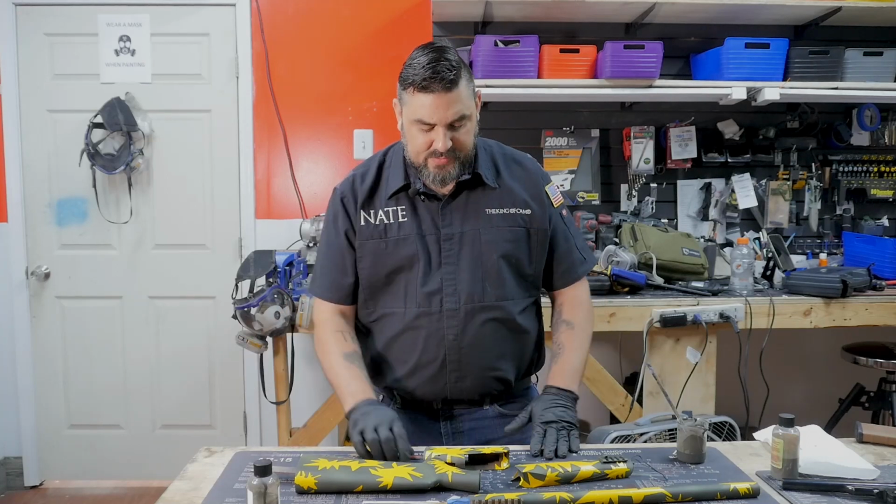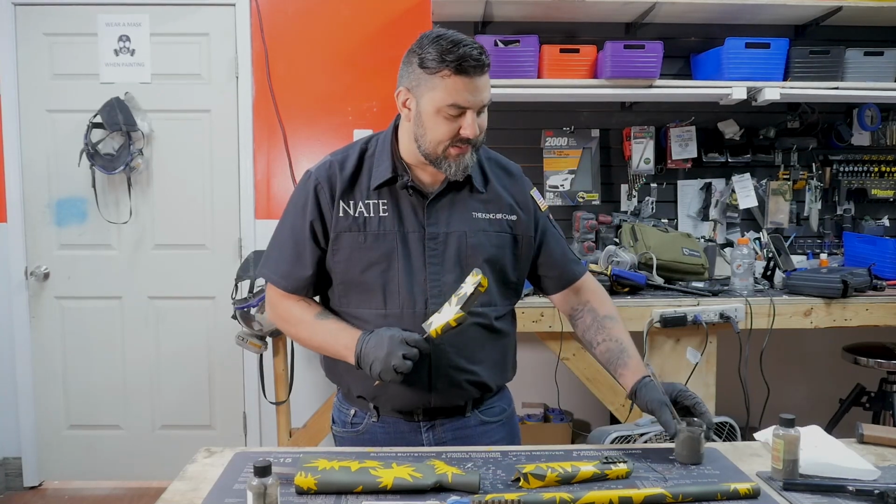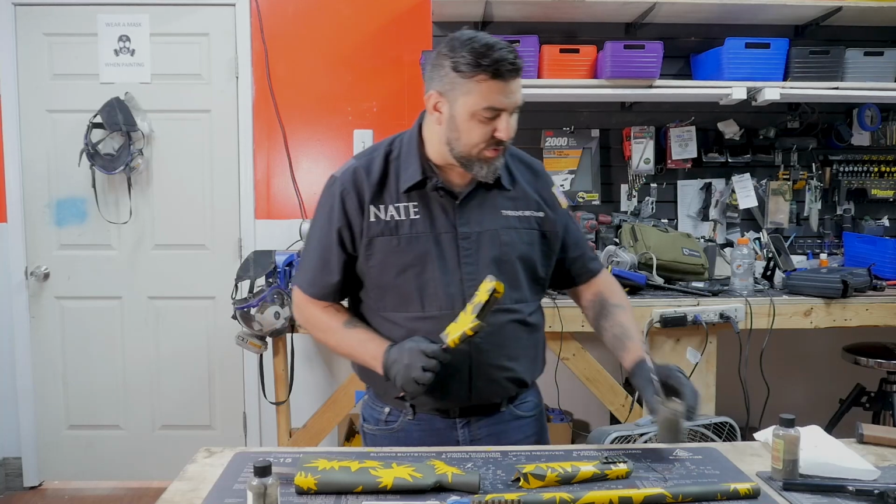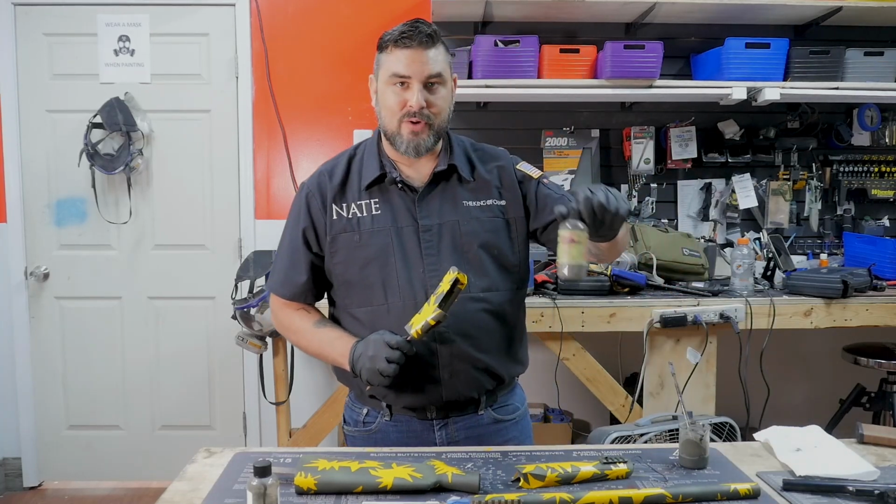All done stenciling, we're going to head over to the paint booth and paint the gun Parker. After that, we'll do some highlights with the Tombstone Gray. Here we go.